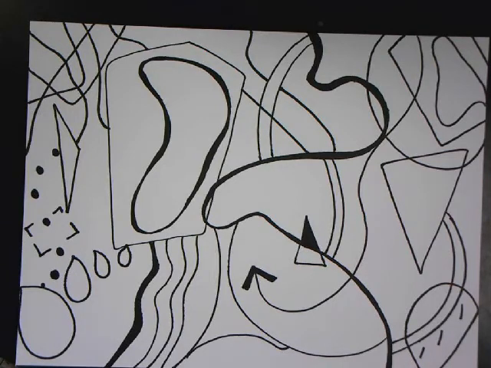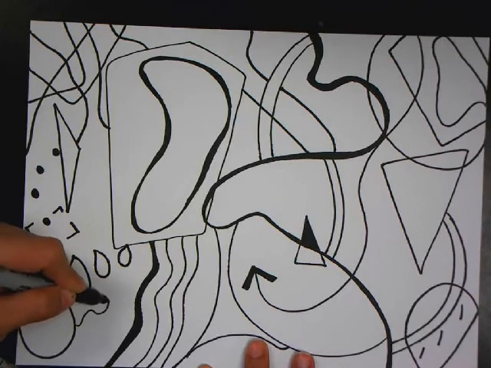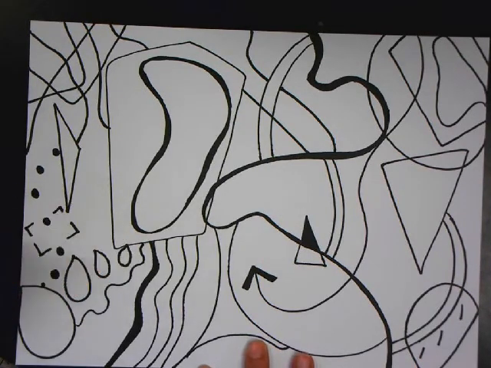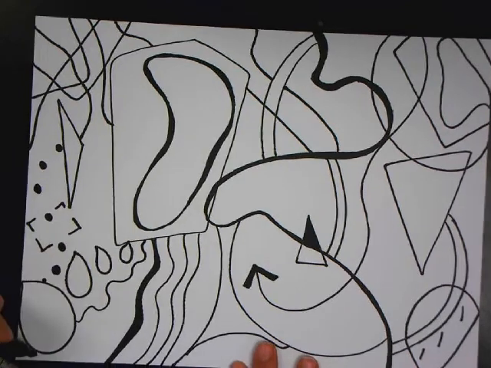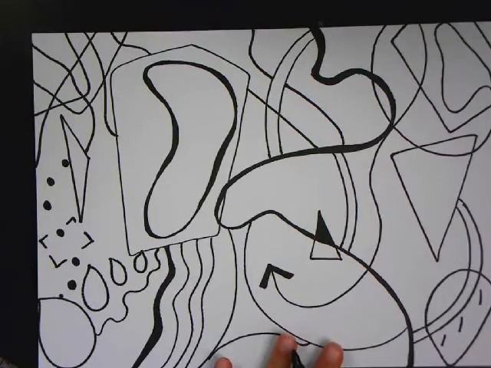All right. You ready? Number 18. Draw a curved line that connects to a shape. And mine's going to be really curvy. I'm going to connect it over here too. And again, however you interpret the instruction is fine.